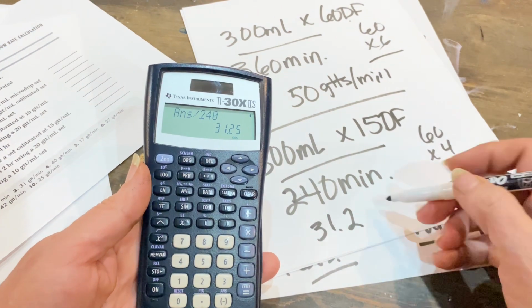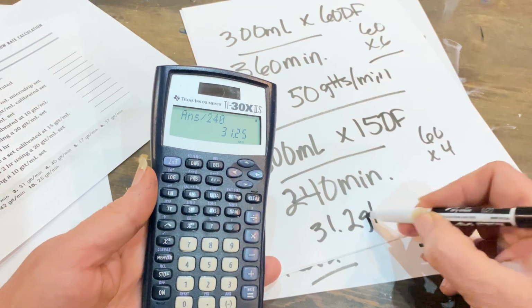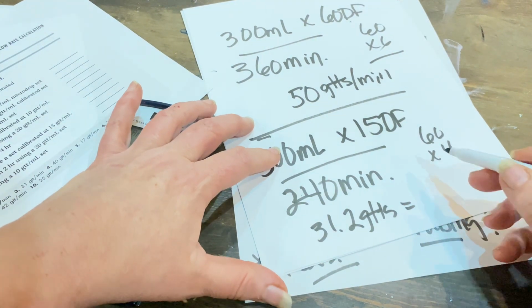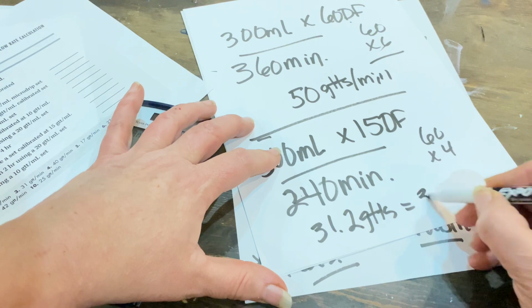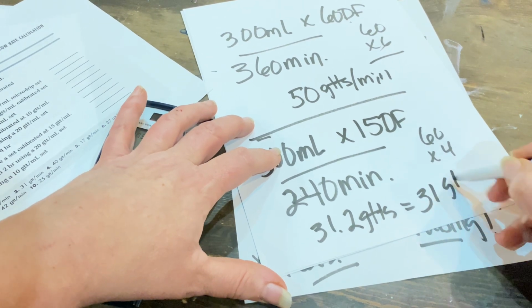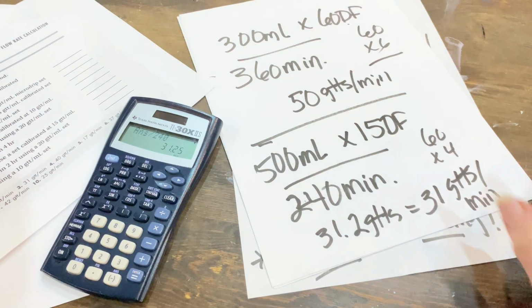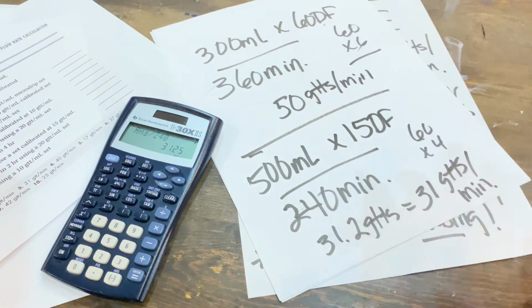I mean, the 2 ain't gonna do nothing to nobody. So 31.2 drops, and that'll equal, go on, tell me that. Yeah, you're right. You saved them. Look, saved them. 31 drops per minute. That's all that is.